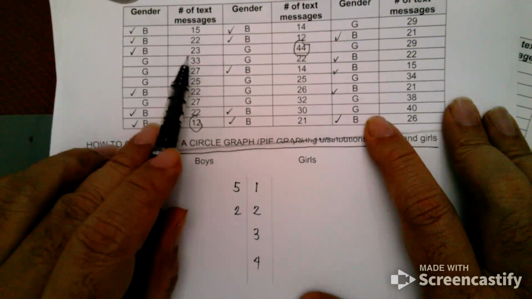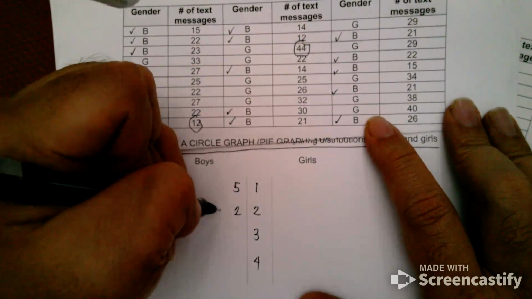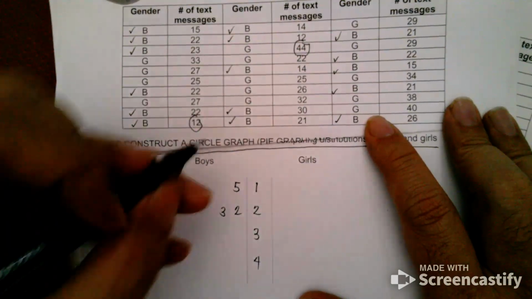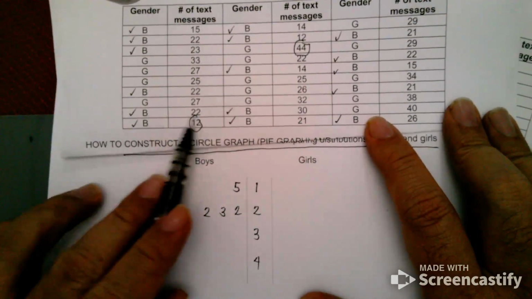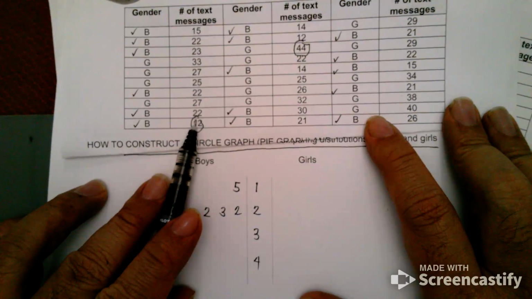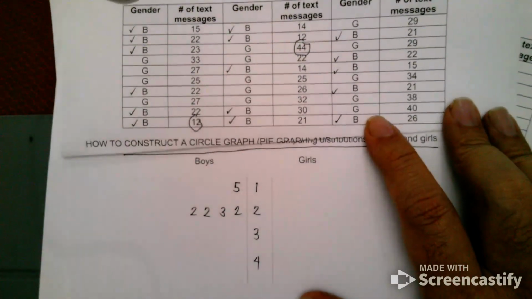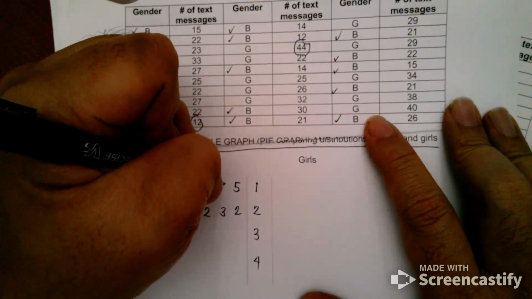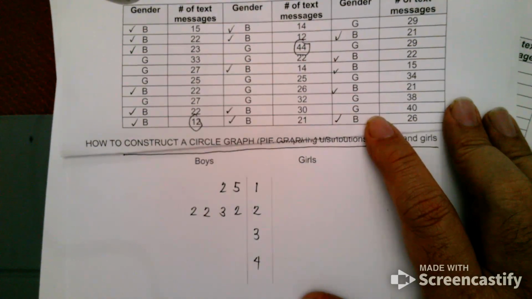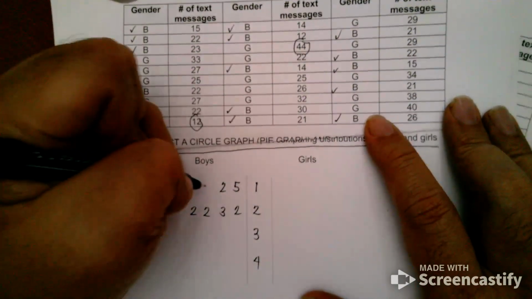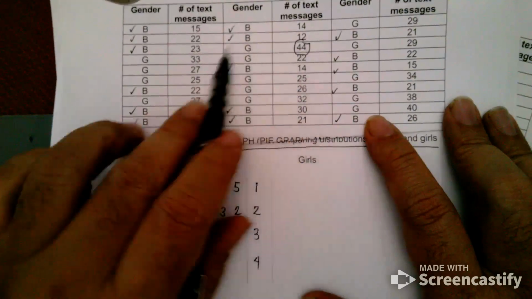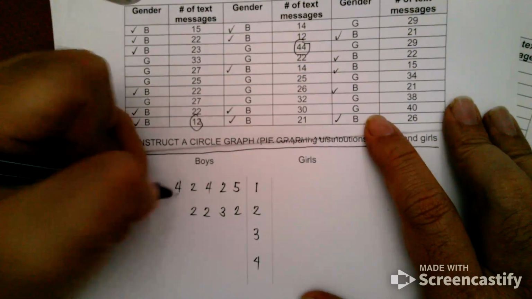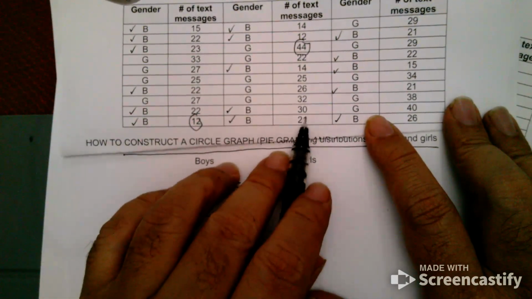Next would be 23, 2 | 3. The next boy is 22, 2 | 2. Next boy is again 2 | 2. Next boy would be 12, 1 | 2. The next boy would be 14, 1 | 4. Next is 1 | 2. Next one is 1 | 4.